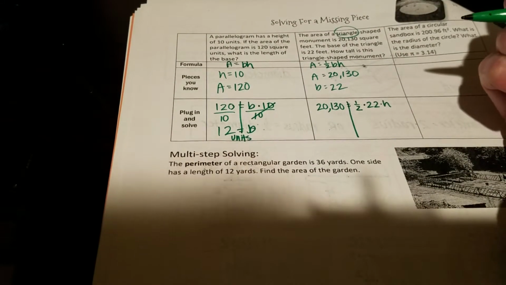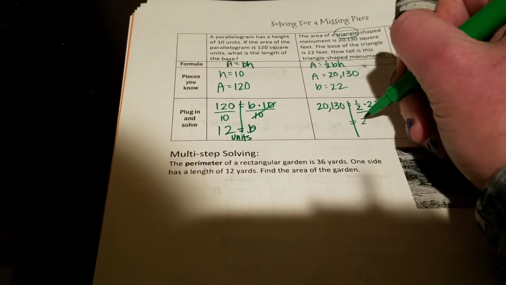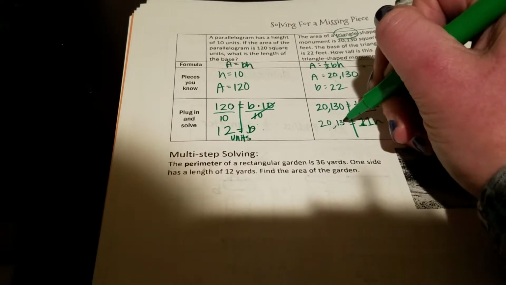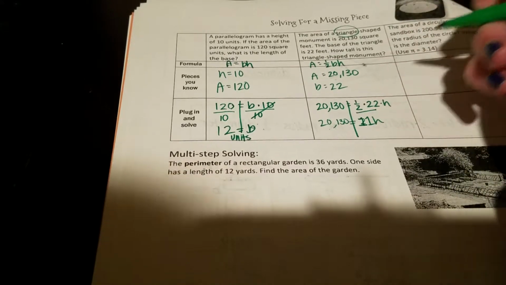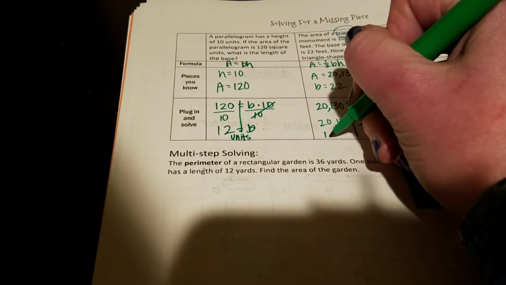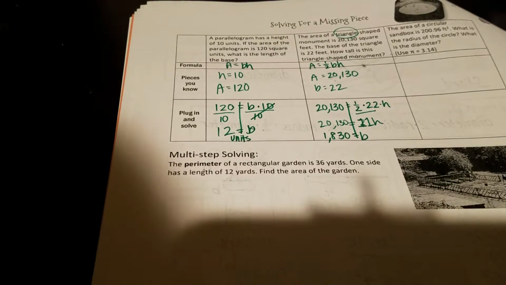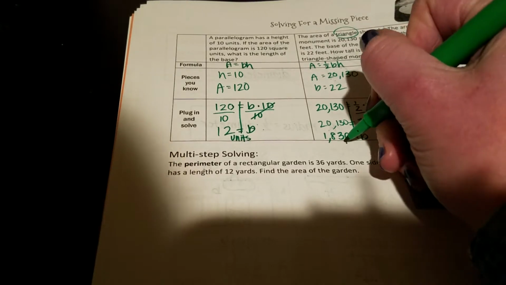In this one, this is kind of like when we were solving the simple interest problems. We actually need to multiply those two. So half of 22 is 11, so 11h equals 20,130. And if we take 20,130 and divide by 11, we get 1,830. That is the height then. So this is talking about feet. The height is just going to get the label of feet then.